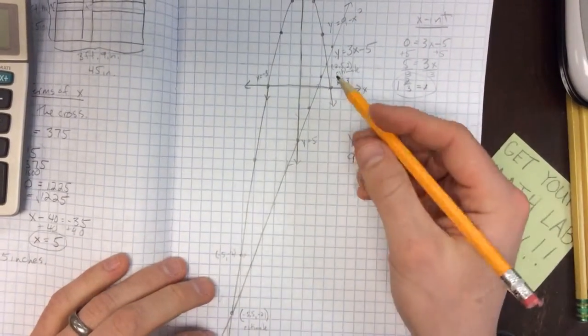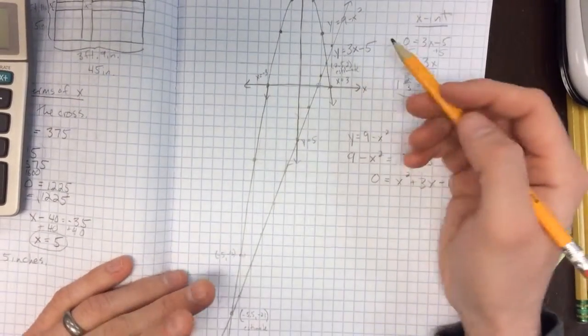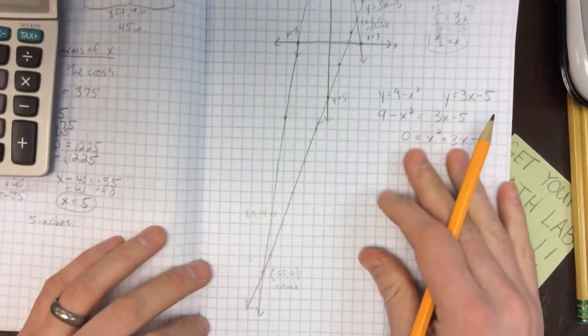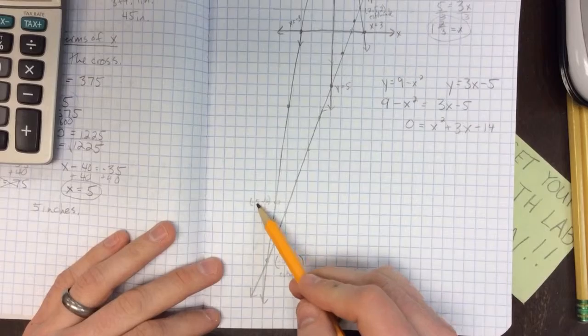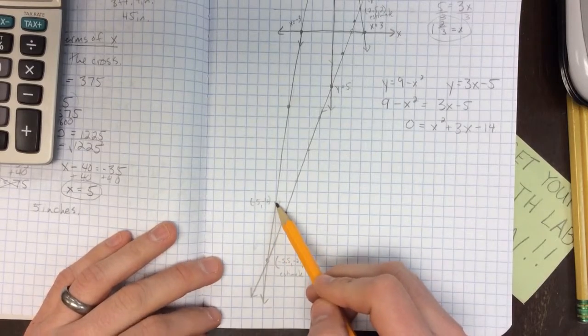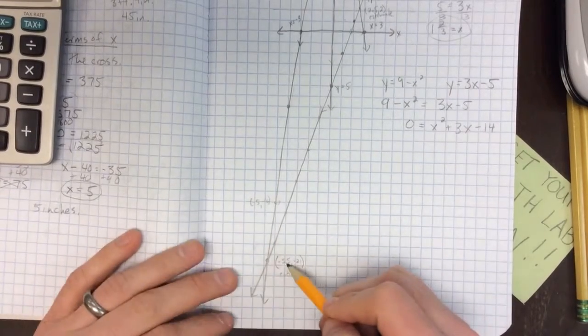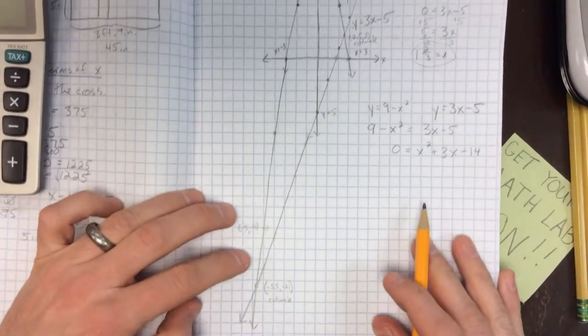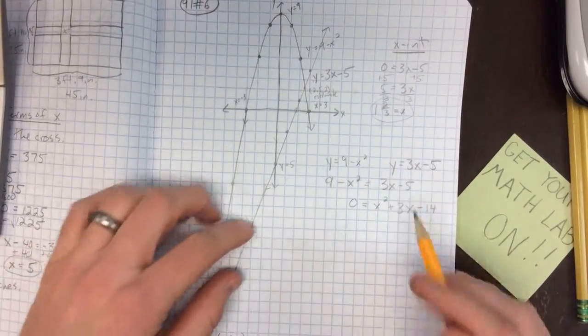So it says estimate where they intersect. Here it looks like about 2.5, 2. And down here, this is the last point I plotted, -5, -16, so I estimate this to be about -5.5, -21-ish, something like that. So those are my estimates. Now I'm going to solve it exactly.